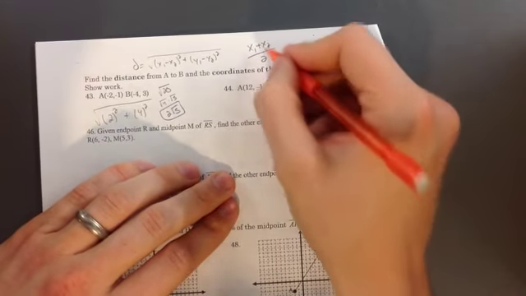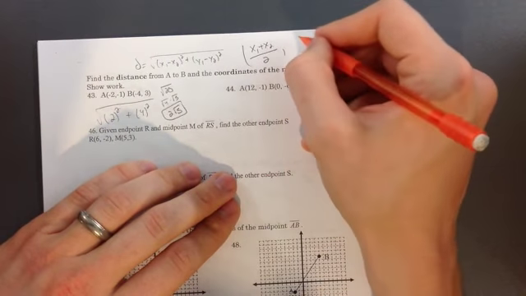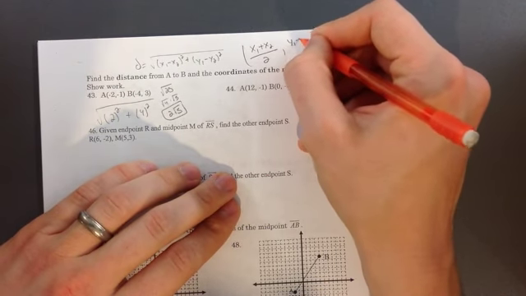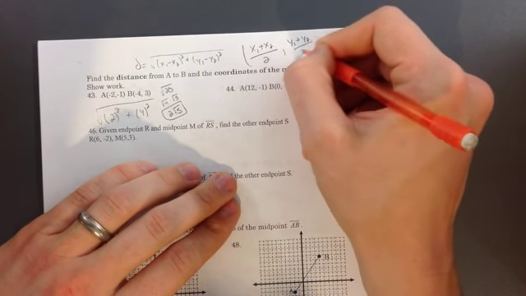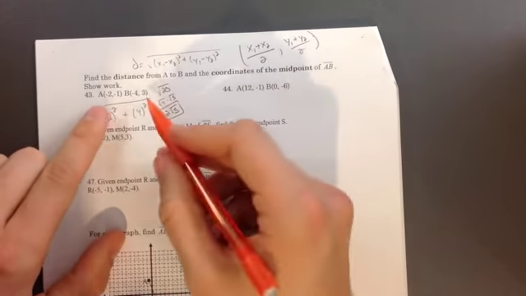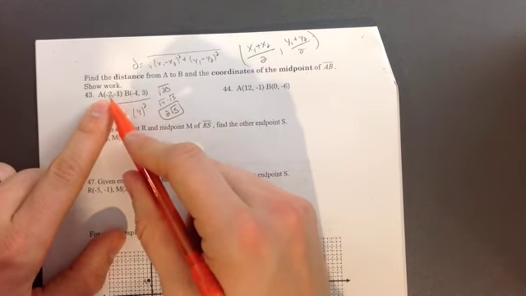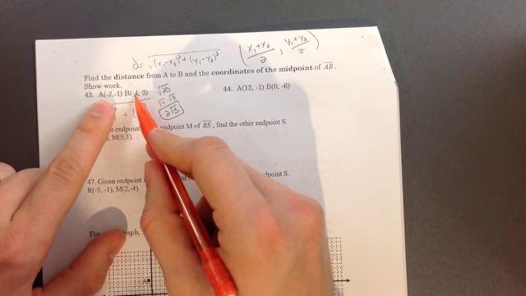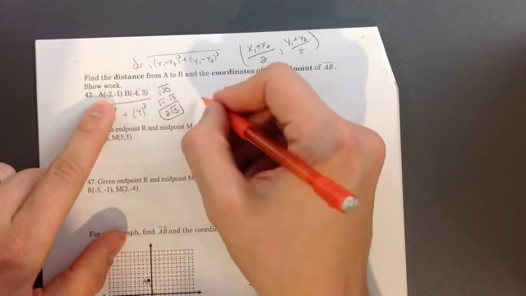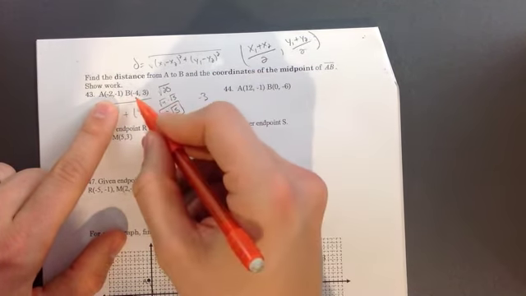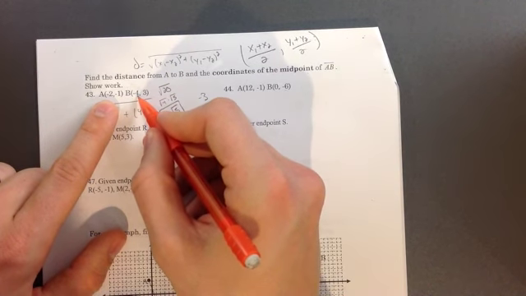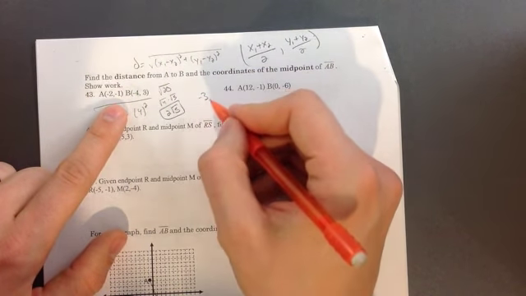So x2 plus x1, your average x value, and your average y value, y1 plus y2 over 2. So if we look, we've got negative 2 minus 4, so negative 6 divided by 2, negative 3. And if you think about it, negative 3 is exactly between negative 2 and negative 4. The same thing with our next one.